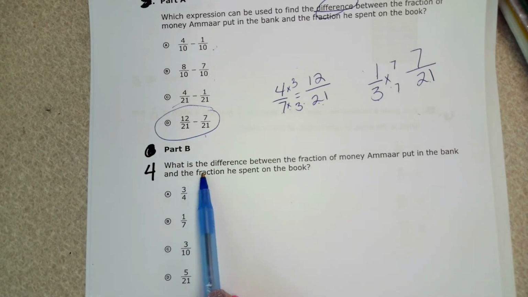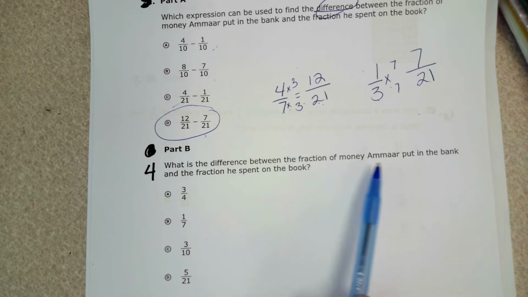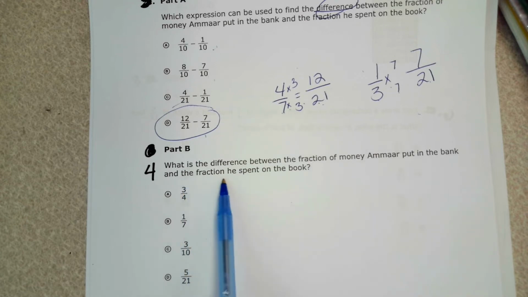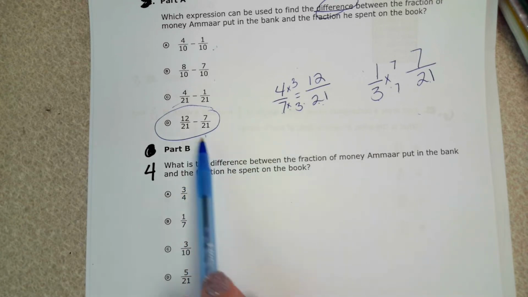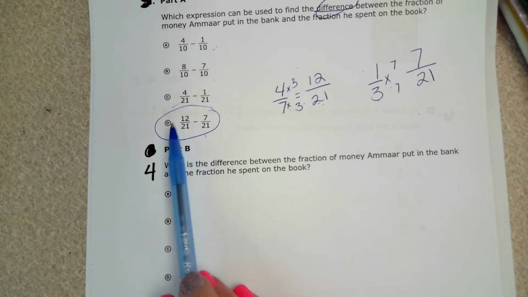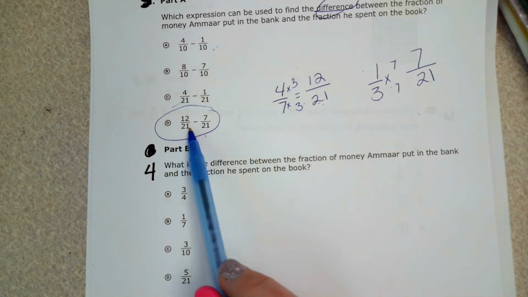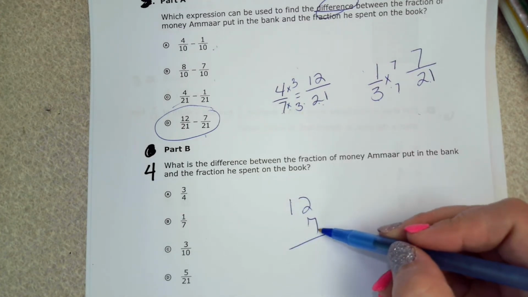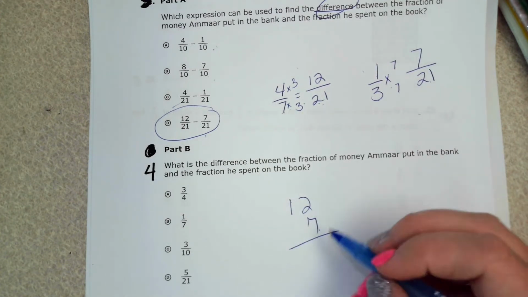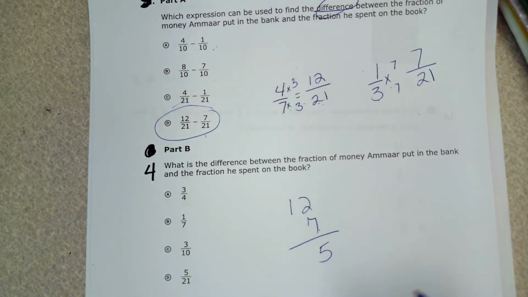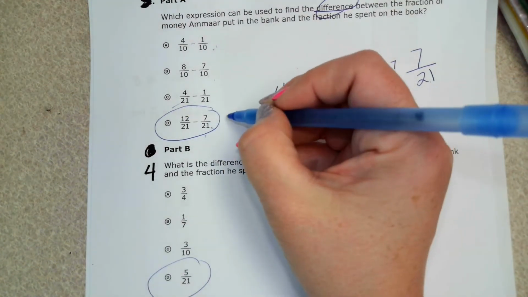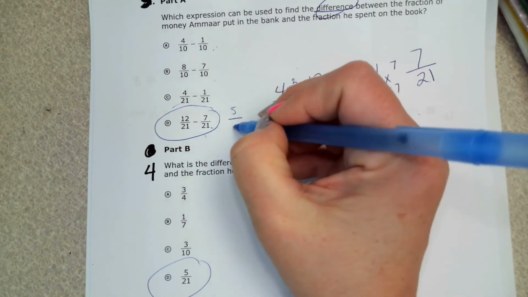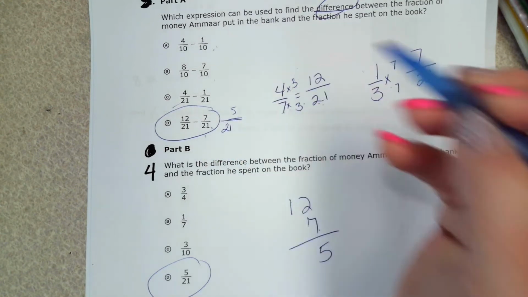B. What is the difference between the fraction of money Amar put in the bank and the fraction he spent on the book? So we've already figured out how to find it. Now we just need to subtract. 12 minus 7 is 5. So it is 5 over 21. If you subtract across, it would be 5, and the denominator stays the same, 5 over 21.